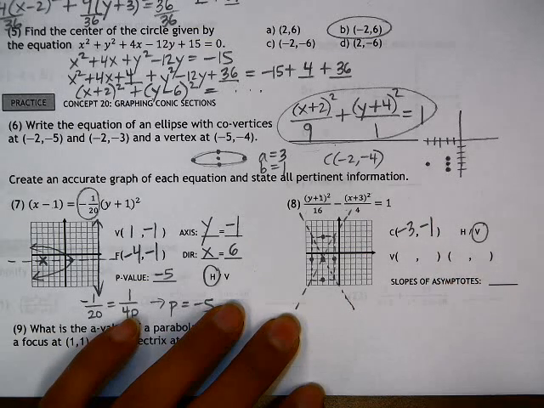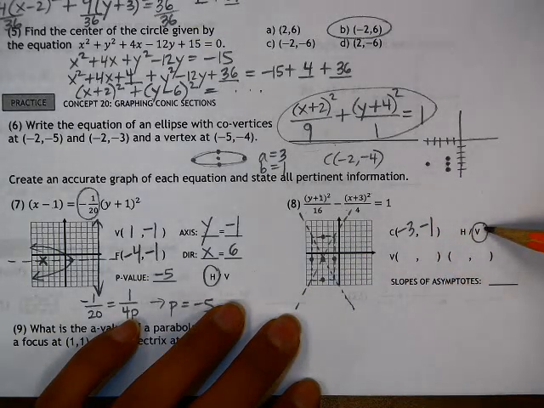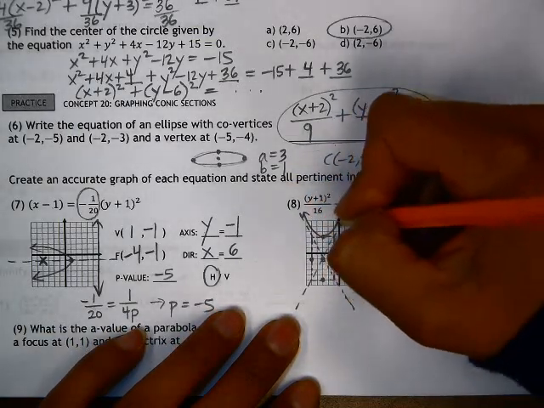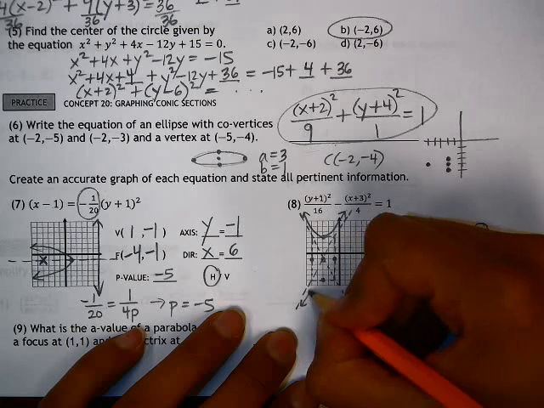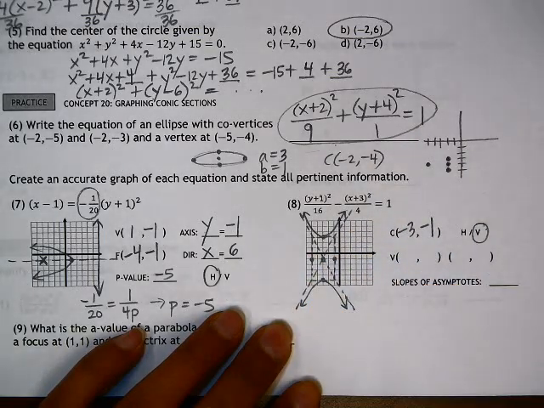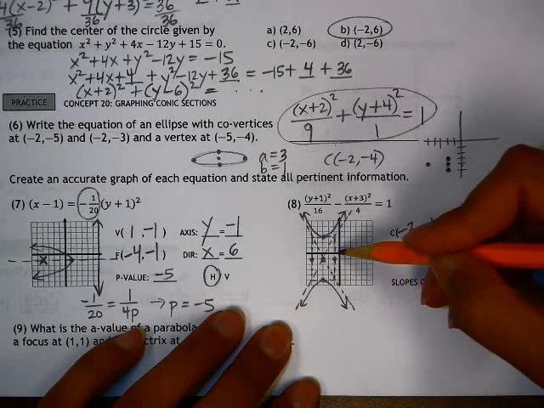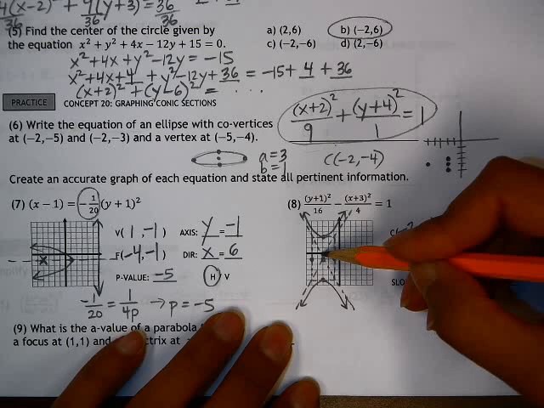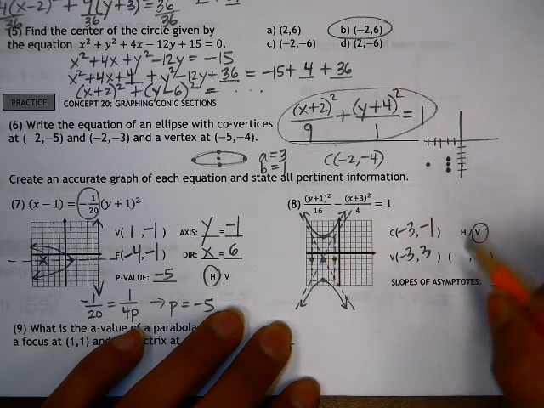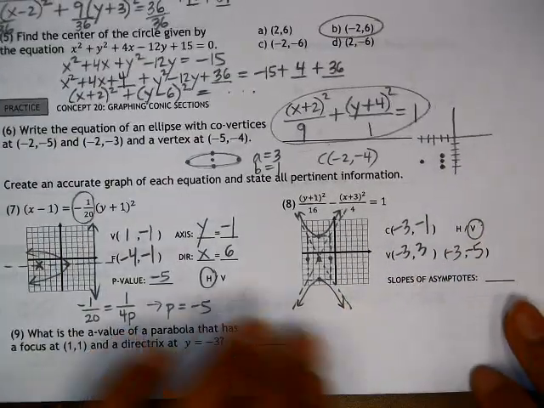Now we need to decide where the curve of the hyperbola is going to go. We decided it was a vertical hyperbola, which means the hyperbola curve is going to open up and down as opposed to right and left. Now we can see that our vertices are here and here. One of the vertices is at (-3, 3), and the other vertex is at (-3, -5).